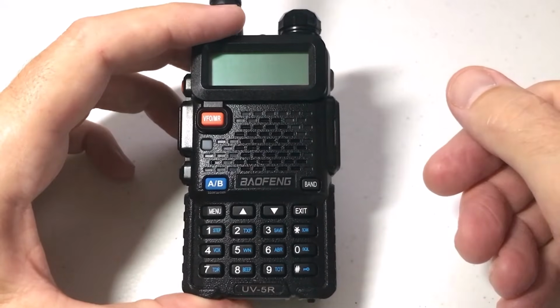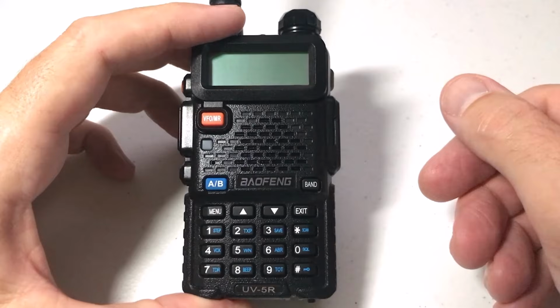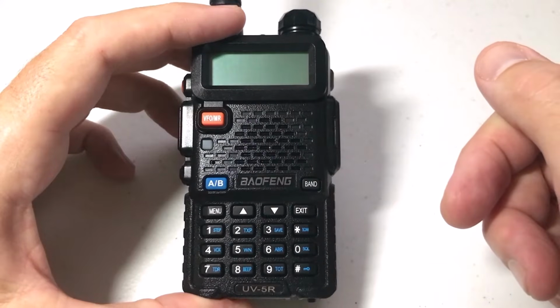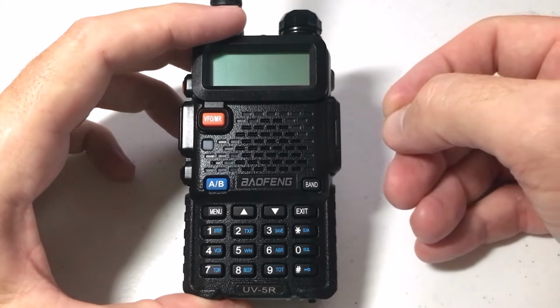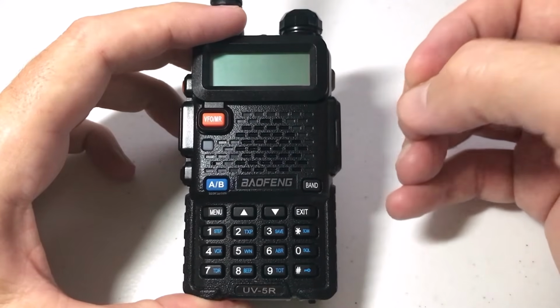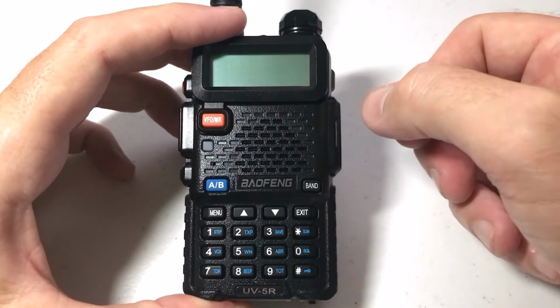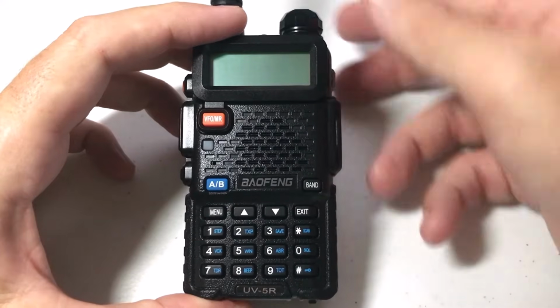Anyway, that's the setting. In today's video, we're going to be looking at how to adjust our backlight display time on our Baofeng UV5R radio. Now this is a global setting, so we're talking about anytime that backlight turns on, how long does it stay on? Or maybe you just want to cut it off completely. How would we do that?